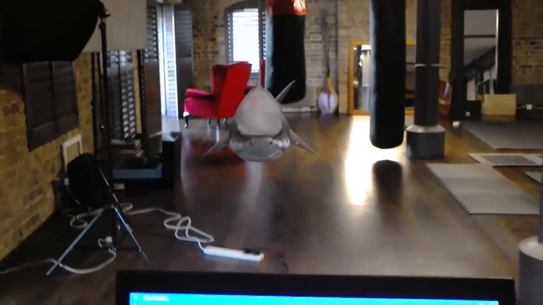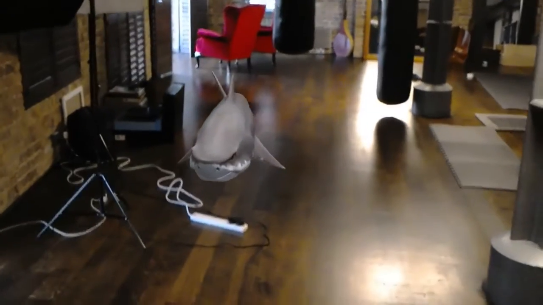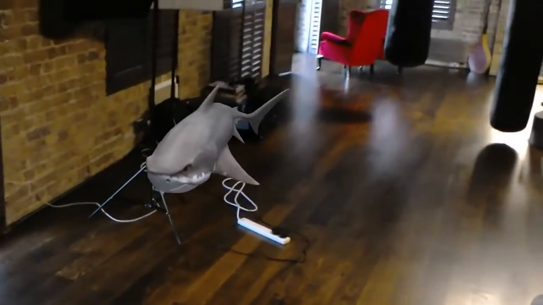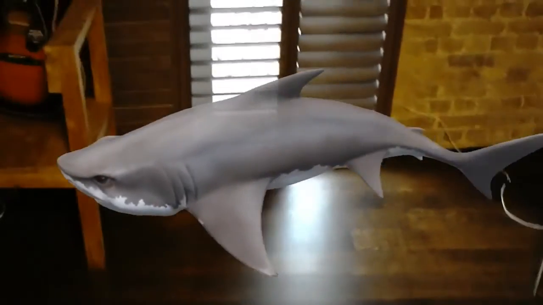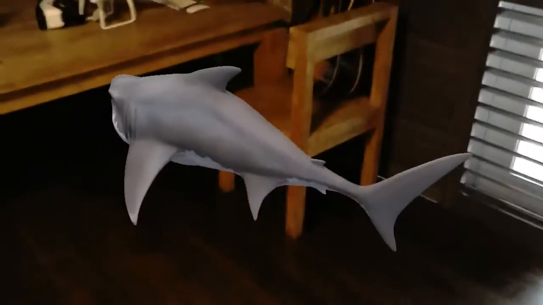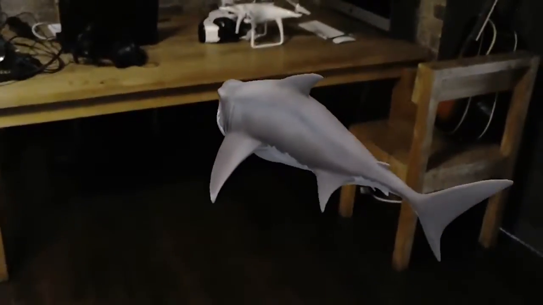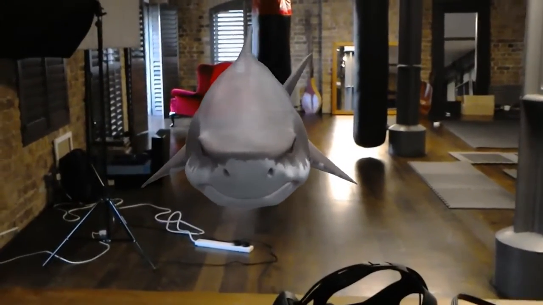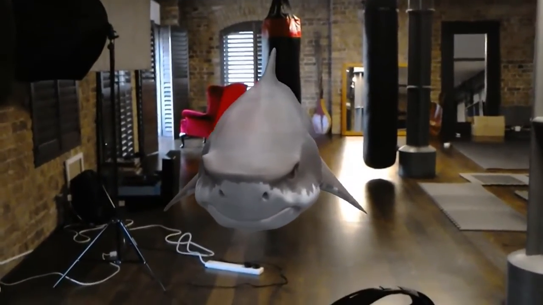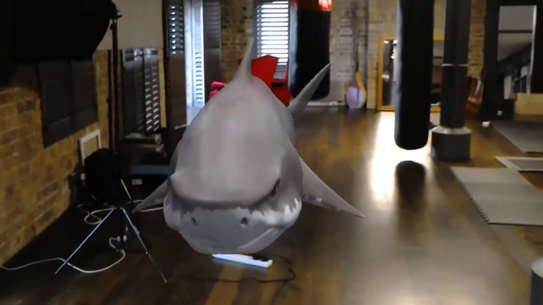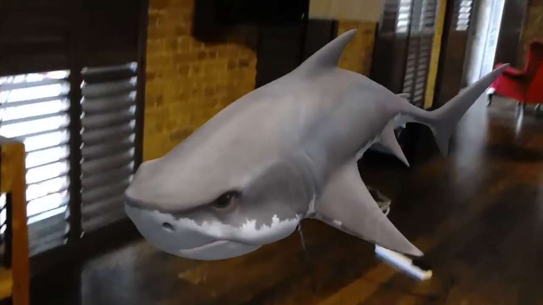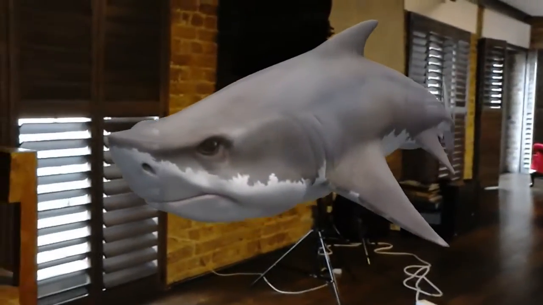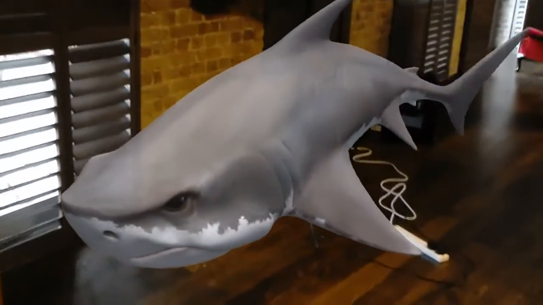Now check out this 3D shark hologram. I'm going to try to keep it in my field of view. But look at that. How amazing. So now I've made the shark larger, actually quite scary to have in my front room. So I'm going to try and keep this in my field of view and also try and keep relatively still. But here's to give you an idea of the quality.